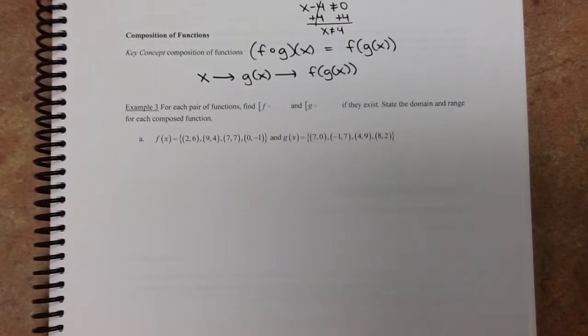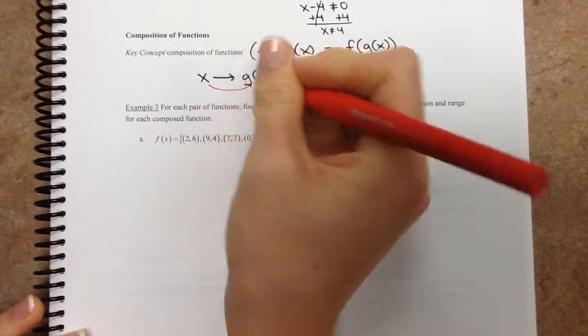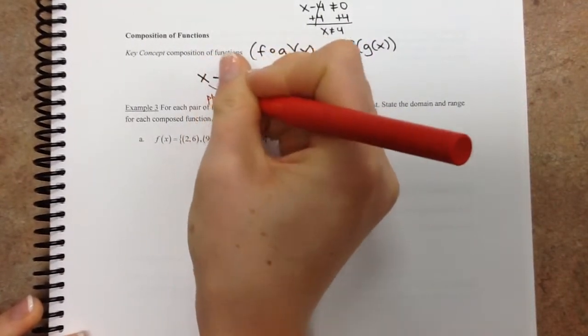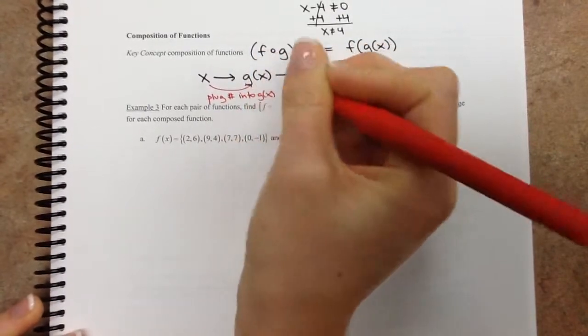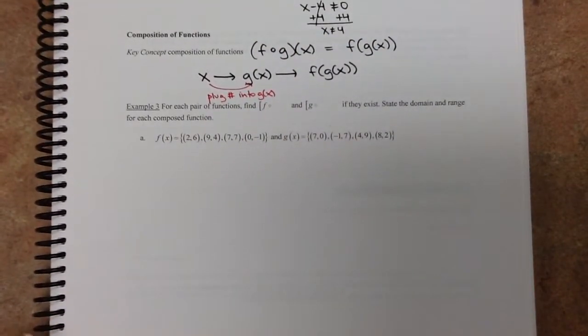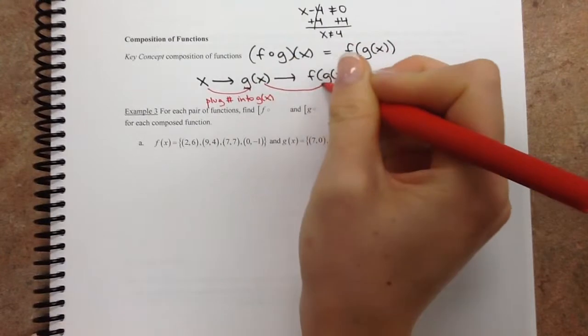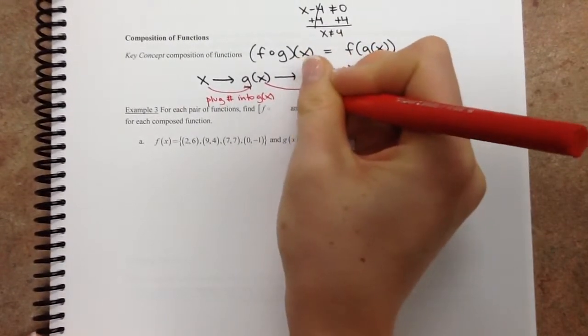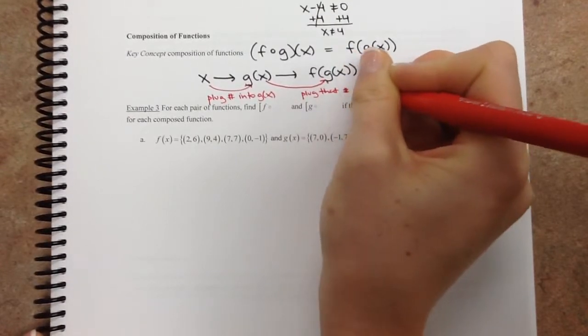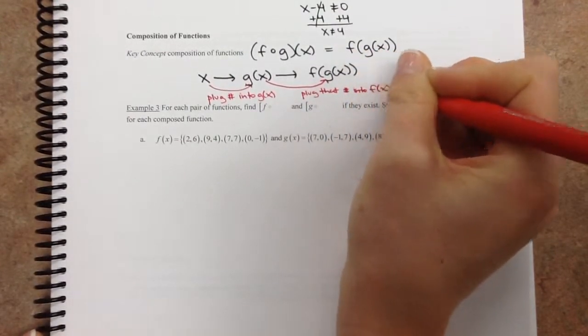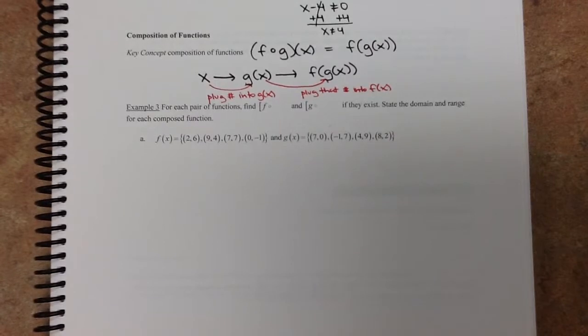Okay, so I'm going to make a little note. You plug a number into g of x, and then you get a number from that. Then you take that number and you plug it into g of x. I'm sorry, I said g of x, I meant f of x. So plug that number into f of x.